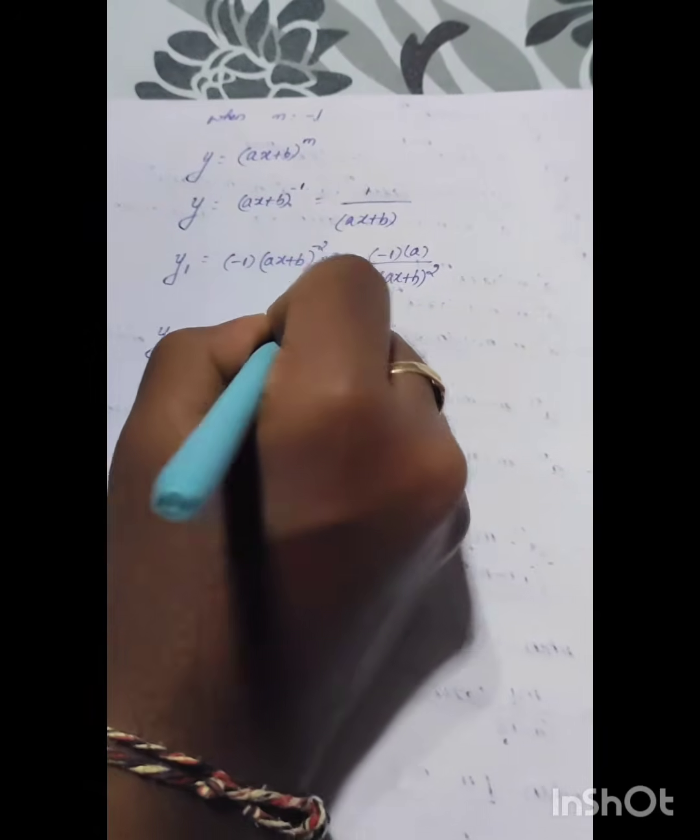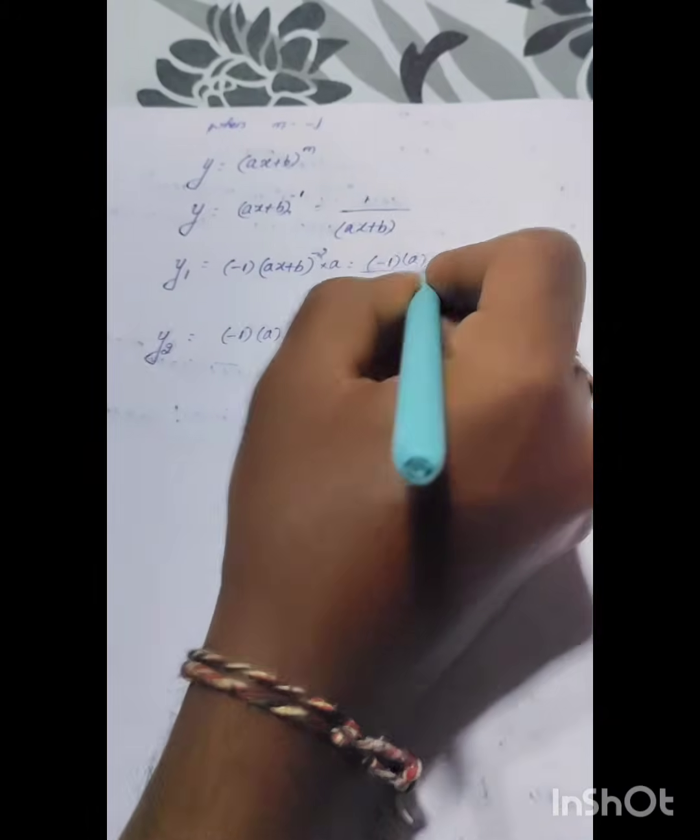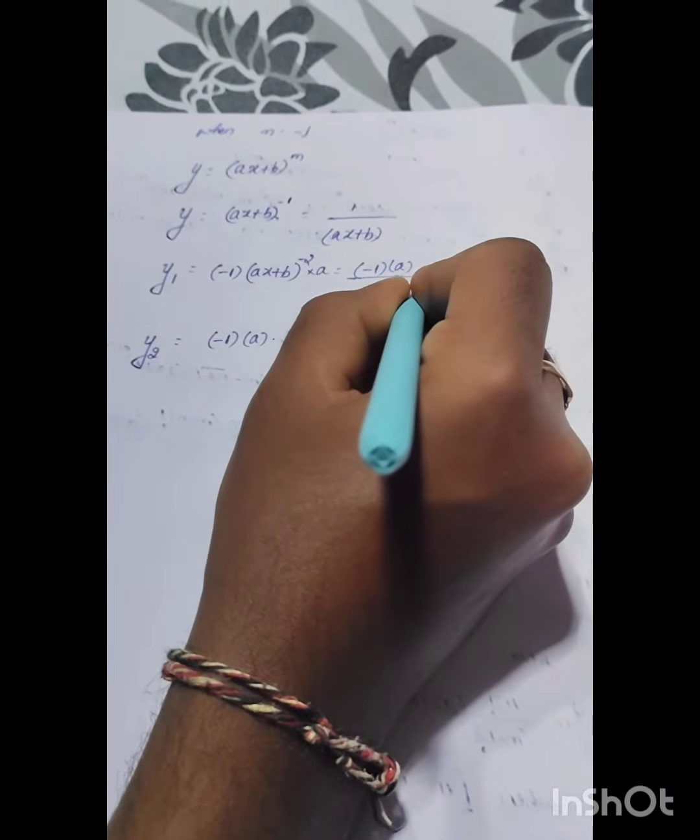Y2 will be equal to, we have minus 1, we'll write as it is, and 1 divided by ax plus b the whole square. This will become, here ax plus b the whole square is nothing but minus 2.